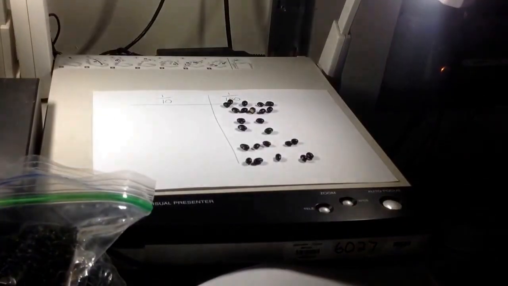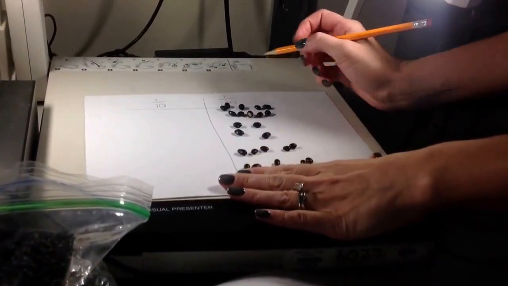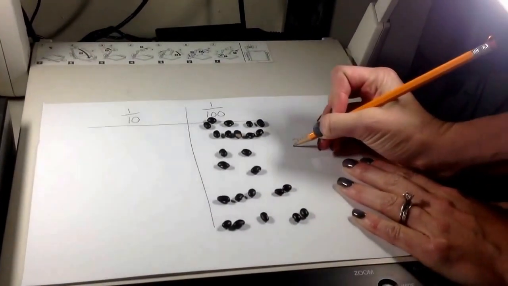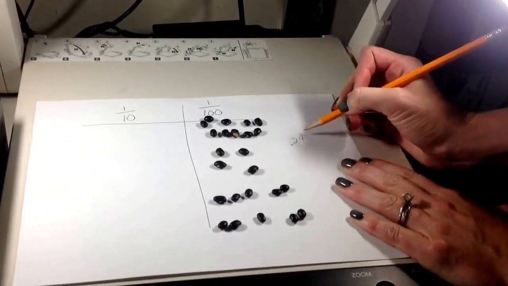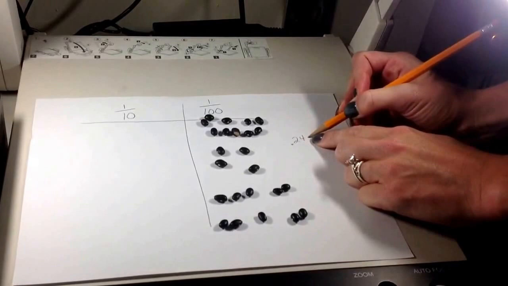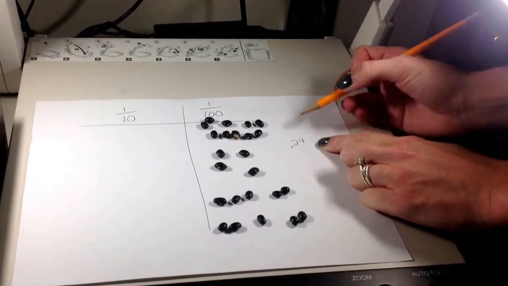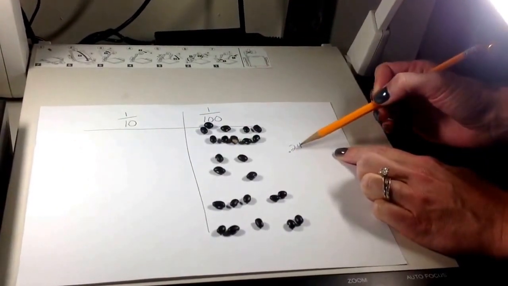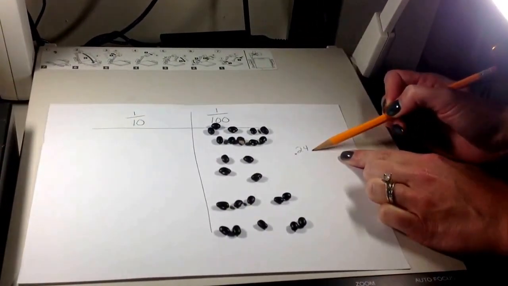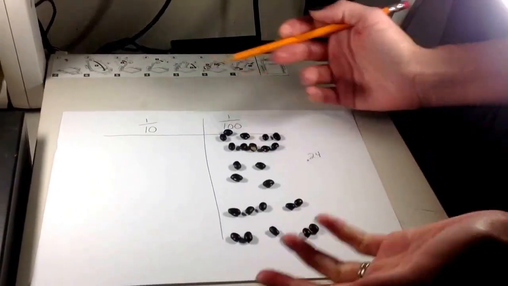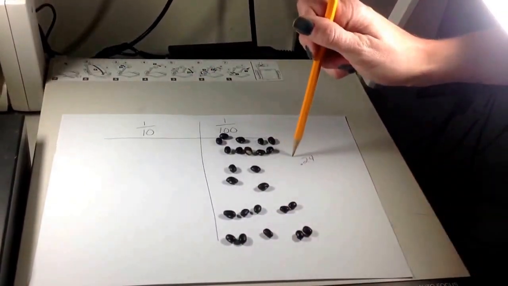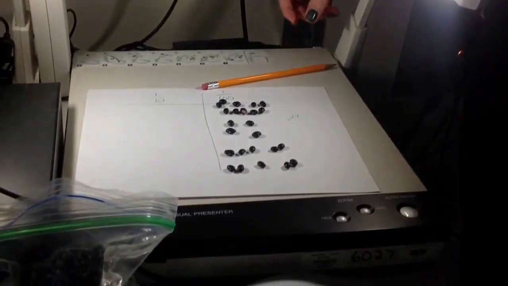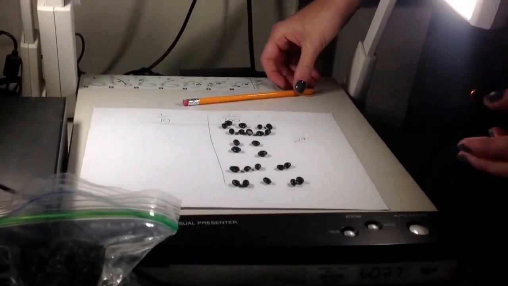So let me show you on paper what I just did. I took 24 hundredths. First I had the tenths and the hundredths, separate. And what I did was I renamed it just as hundredths. So instead of saying there's 2 tenths and 4 hundredths, I renamed that as 24 hundredths. And you can see there's 24 here, and they're all hundredths. So now, if I want to split them into 3 groups, I can easily do that.